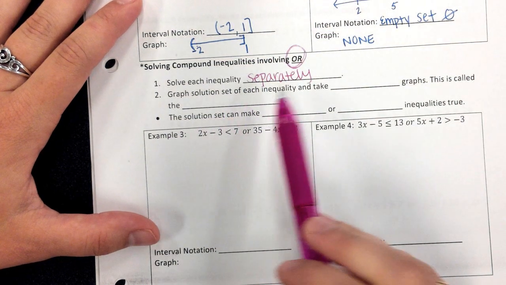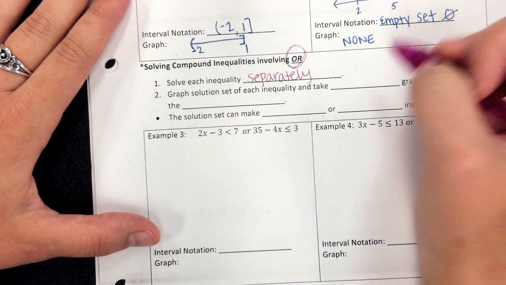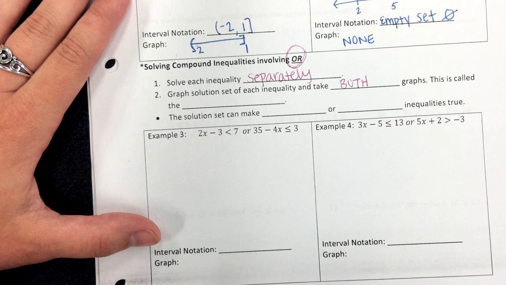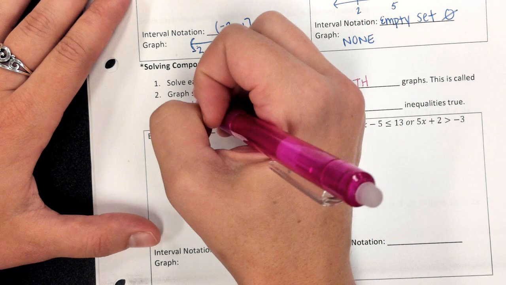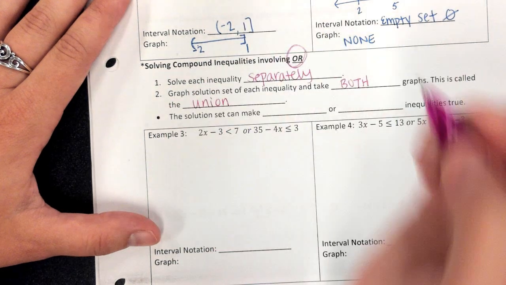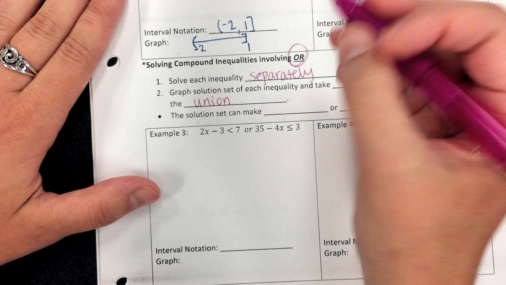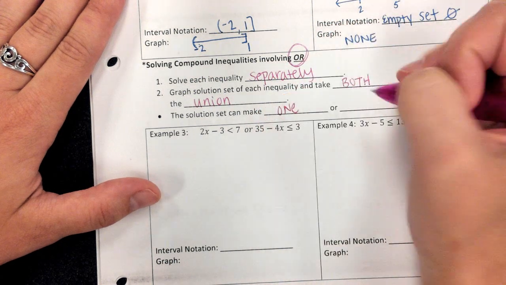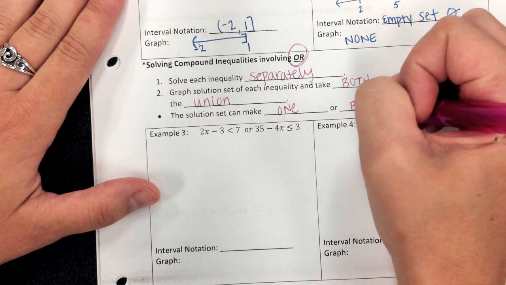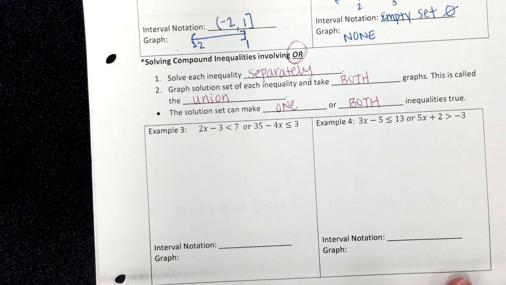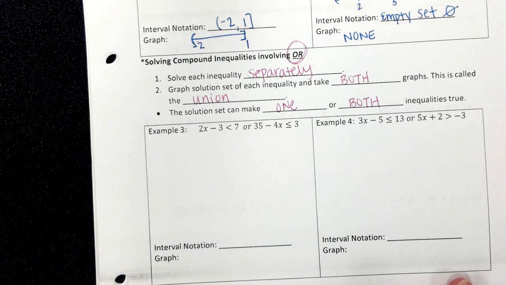Graph the solution set of each inequality and take both graphs. This is called a union, meaning it's one or the other. A solution set can make one or both inequalities true. So one of them can be true or both of them can be true.